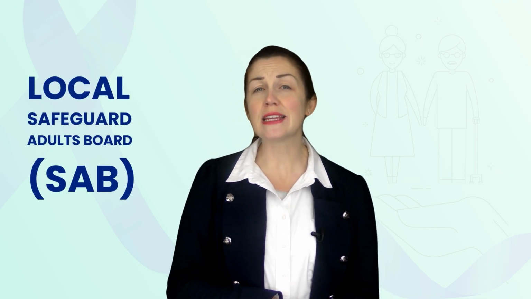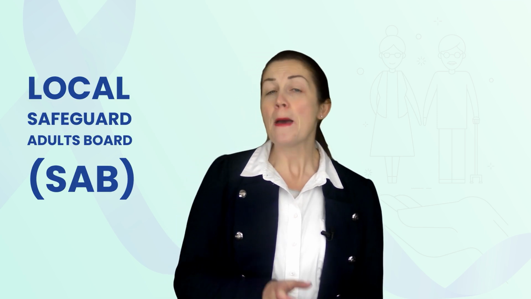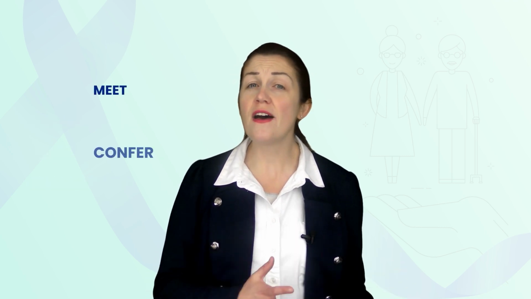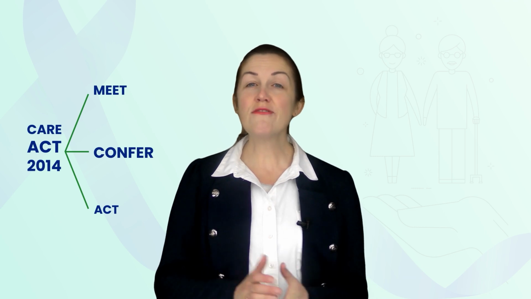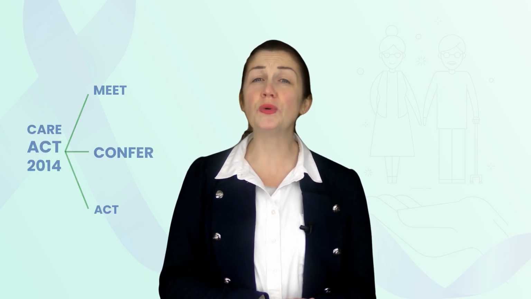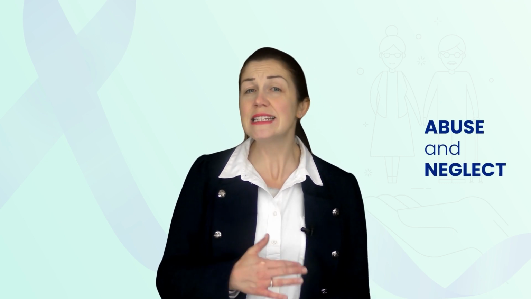In a previous lesson, we covered the structure and responsibilities of a local Safeguarding Adults Board, SAB, but it is worth repeating their importance. Members of the board will include representatives from the local council, police force, and medical groups. They meet, confer and act according to principles of the Care Act 2014. Their responsibilities in this respect are to ensure that safeguarding practices in local organisations are person-centred, and they will work together with other agencies to prevent abuse and neglect where possible.